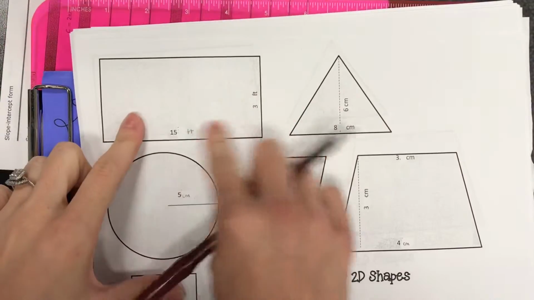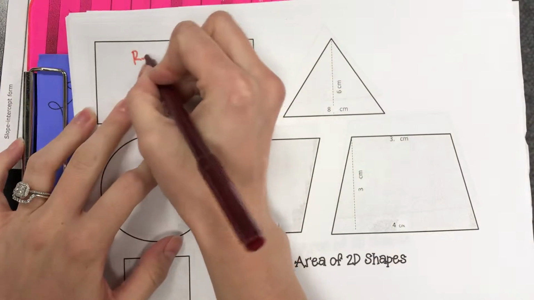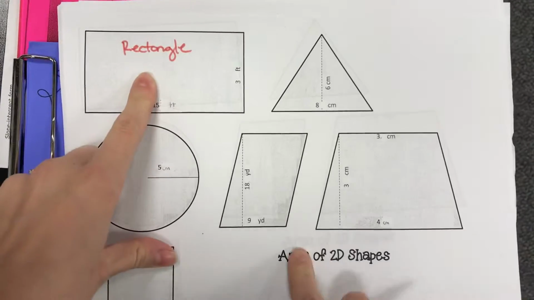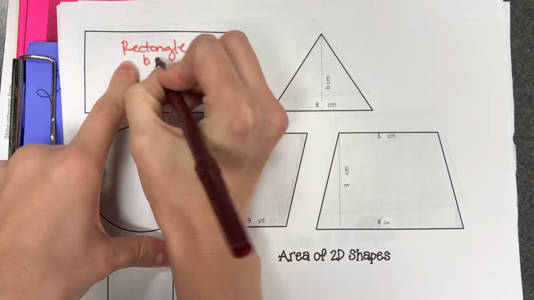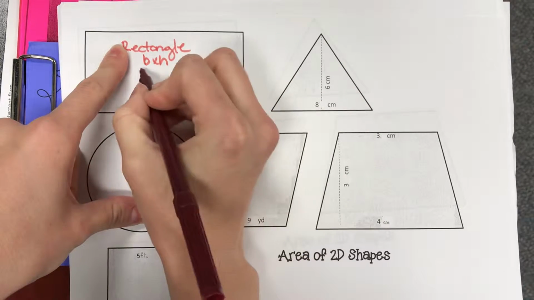So we're going to start up here with this rectangle. If I have a rectangle, what's the formula I need to use? Look at that formula chart. How do I find the area? Okay. Base times height. Okay, so 15 times 3.